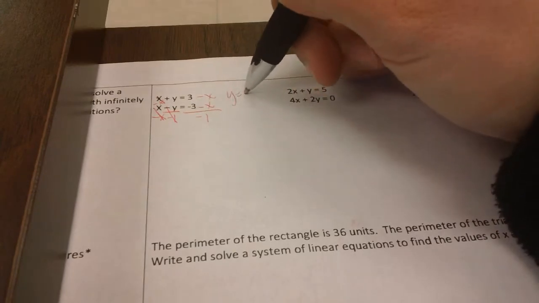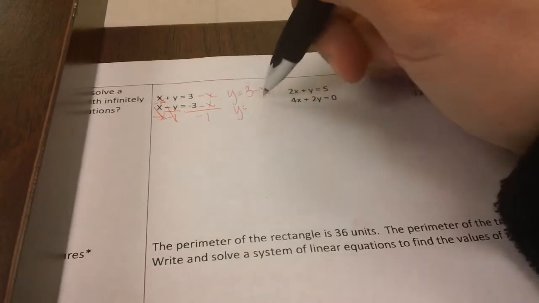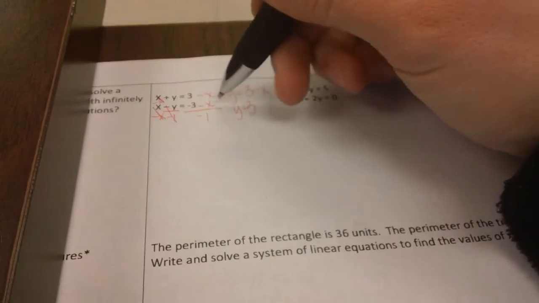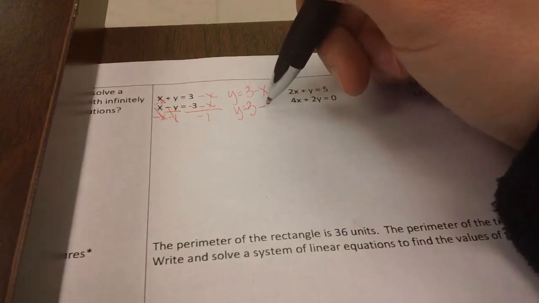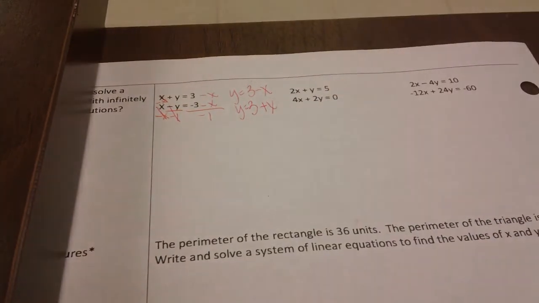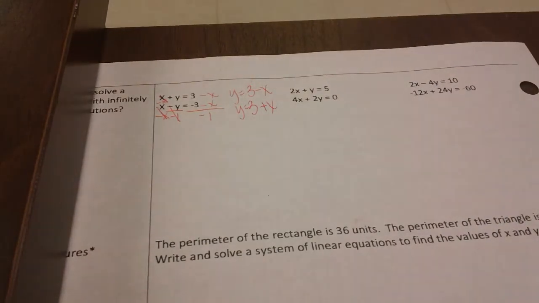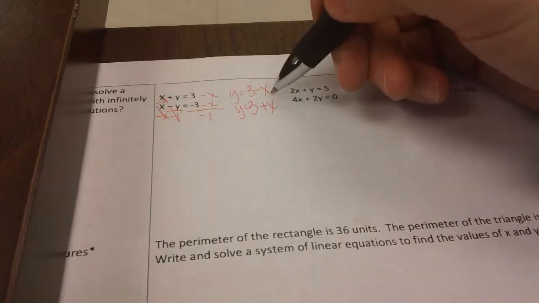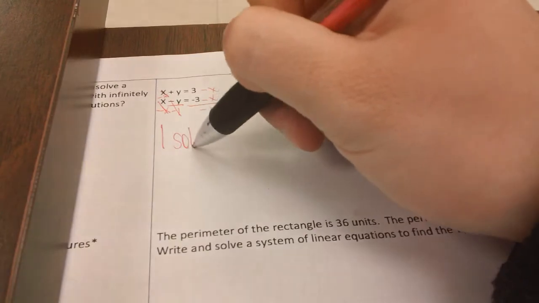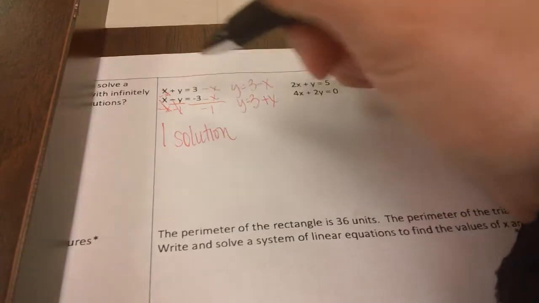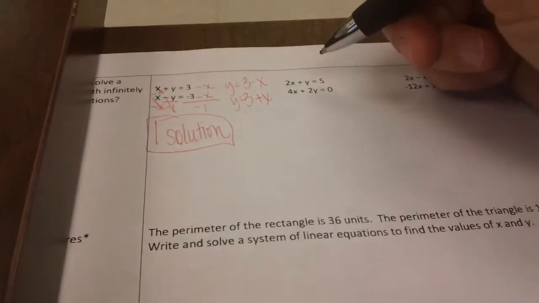So y equals 3 minus x on the top equation, and y equals negative 3 divided by negative 1 is 3, negative x divided by negative 1 is positive x. So I don't have infinitely many solutions because my equations are different. My slopes are the same, so this is going to have one solution. You could find that by graphing, substitution, or elimination.